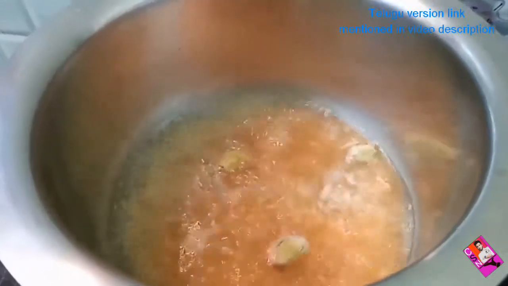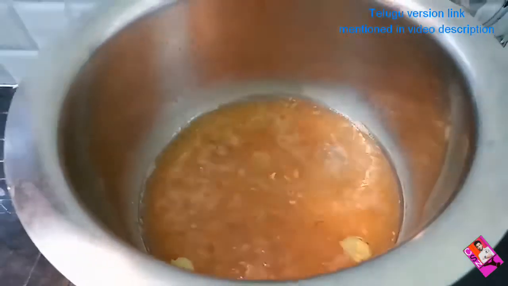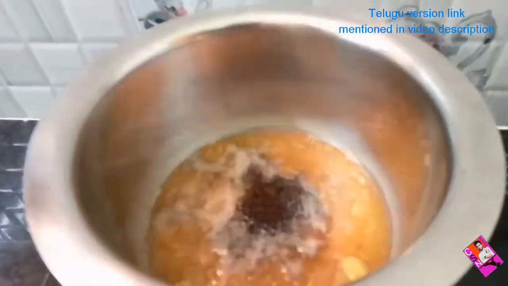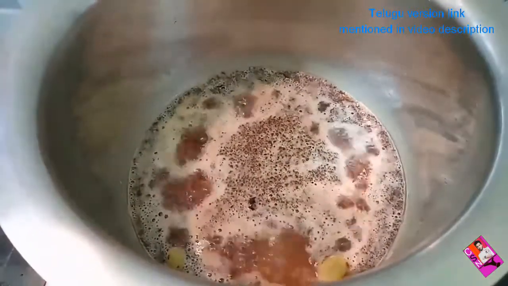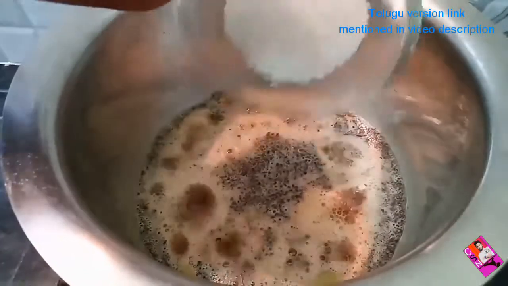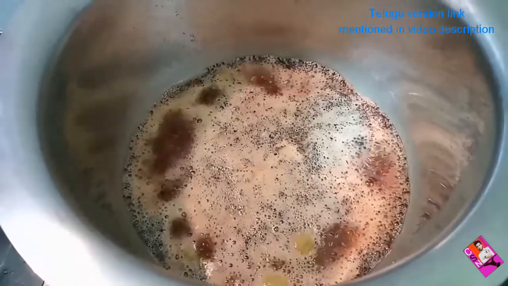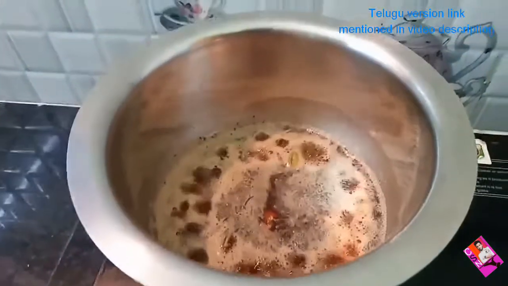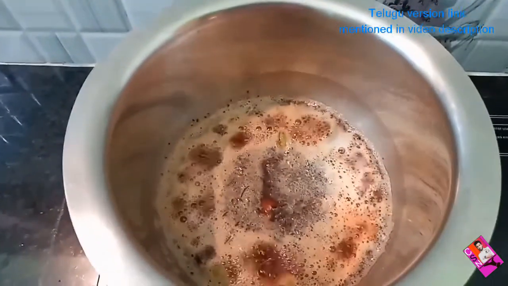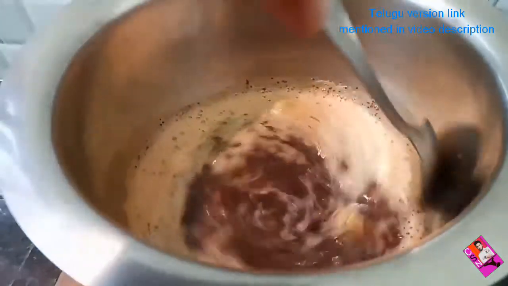Now boil it for 5 minutes. Once water gets boiled, add tea powder, add sugar, boil it for 2 minutes in low flame.